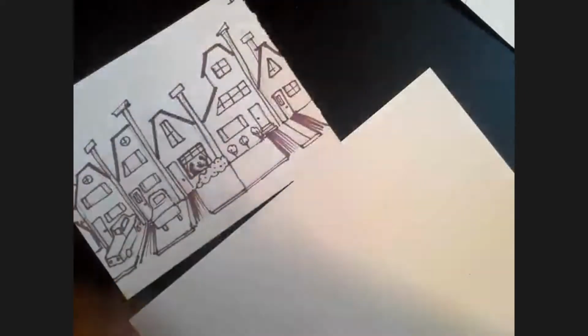Okay, so for the storyboard, we have all our thumbnails in separate pieces that we're going to put together later. But on the comic, we have just one page, right? So let's start with the one thumbnail that shows us the same neighborhood.